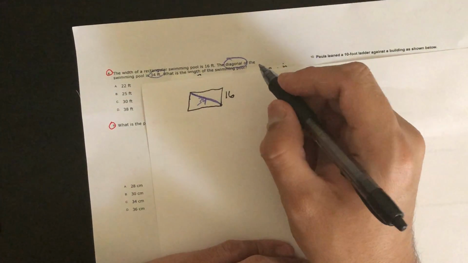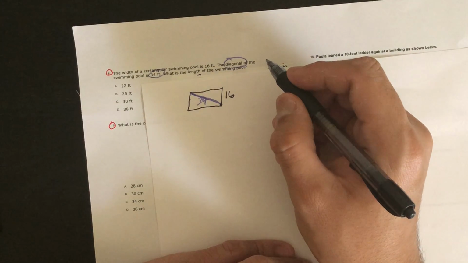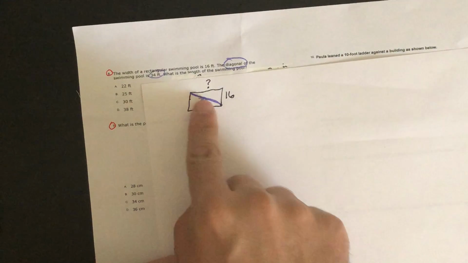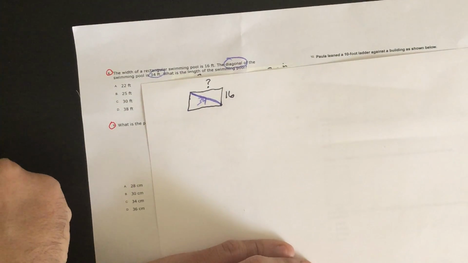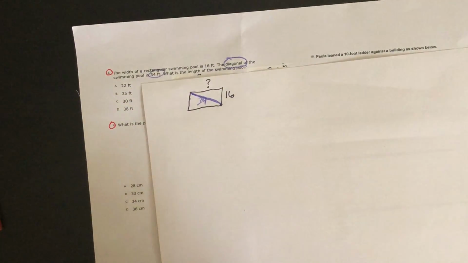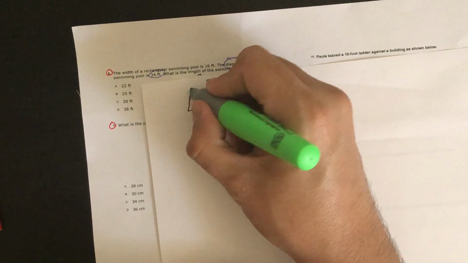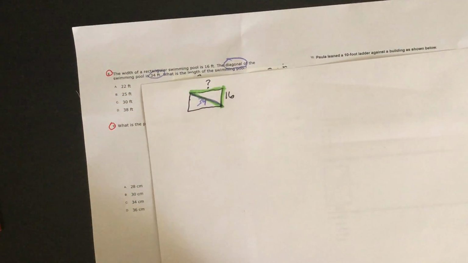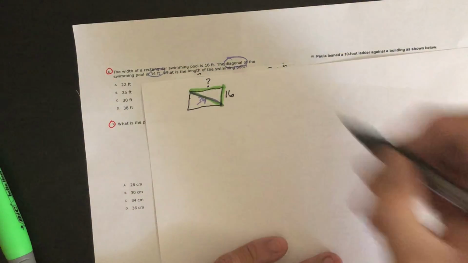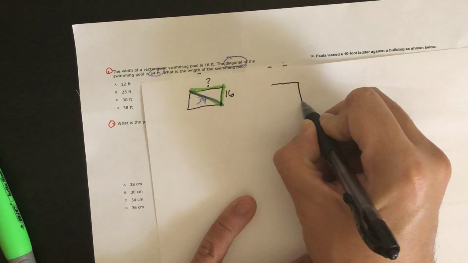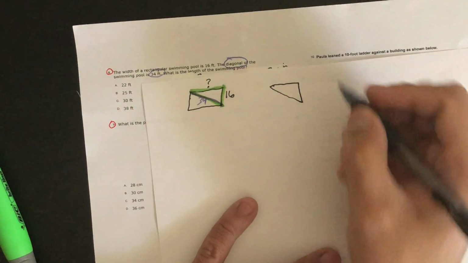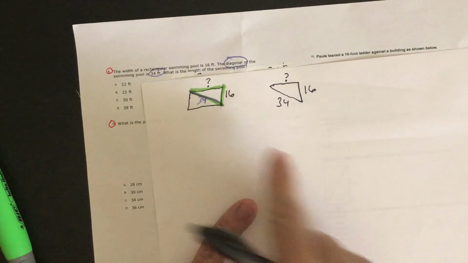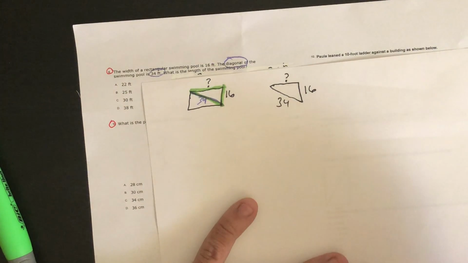Now, they're asking me to find the length. So I'm going to put a question mark on the other side. Now, if you notice, there's a right triangle that we can use along with our Pythagorean theorem to be able to find that missing side. If you don't see that right triangle, I'm about to highlight it for you. So there you go. What I'm also going to do is recreate that right triangle over here and transfer my measurements. So this is missing, this is 16, and this is 34. Now I can clearly see the right triangle I'm using.